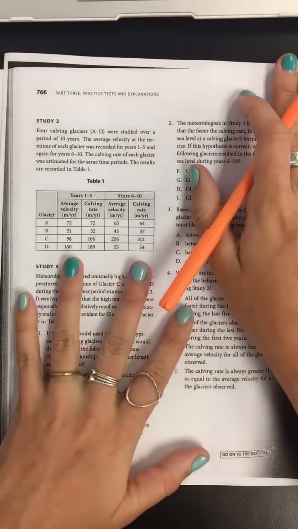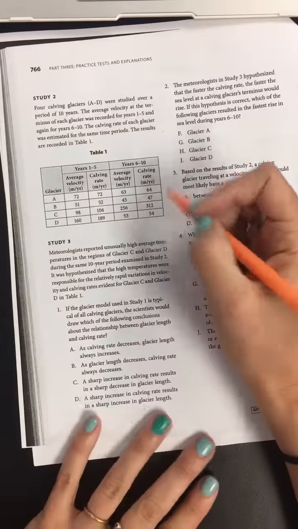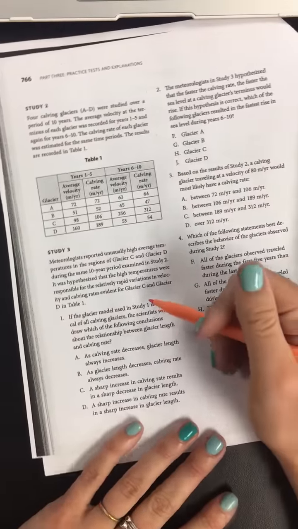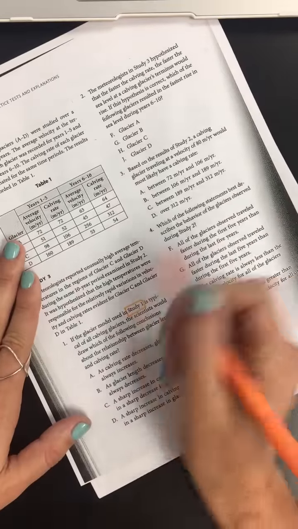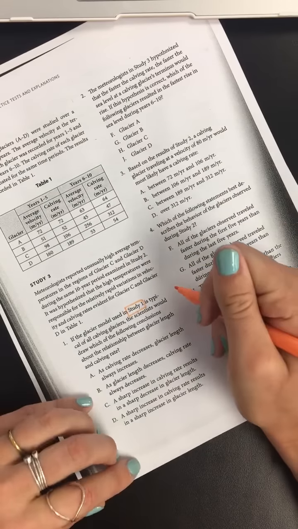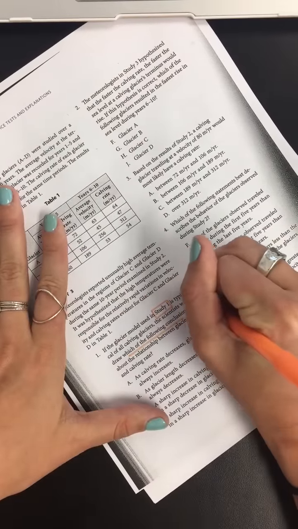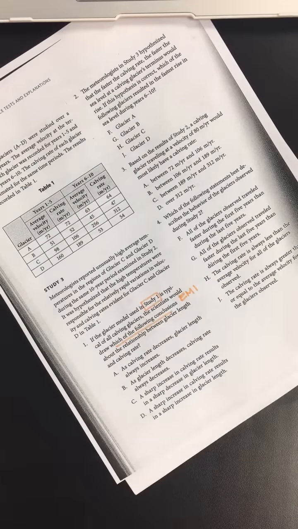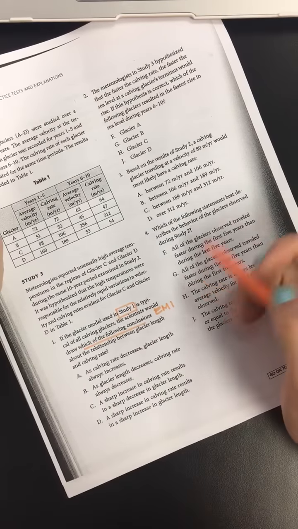Alright, remember, don't start with the studies, start with the questions. Always, 100%, always. At least for the science test. So, if the glacier model used in study 1, so study 1 is where I'm going to look, is typical of all calving glaciers, or calving, I don't actually know what word we're supposed to say, the scientists would draw which of the following conclusions. That should clue us into, that's an EMI key phrase, the relationship between glacier length and calving rate. So, study 1, relationship between glacier length and calving rate.